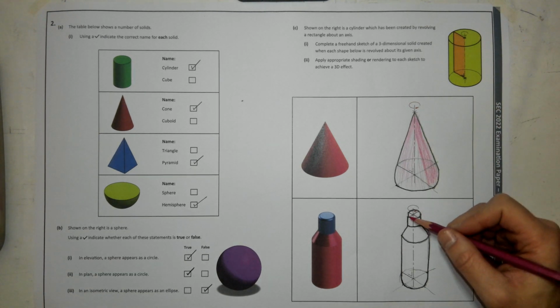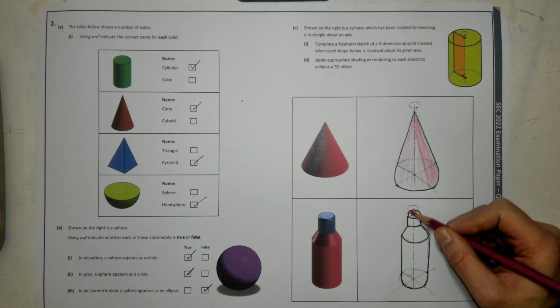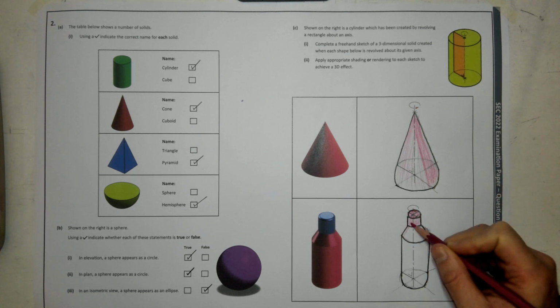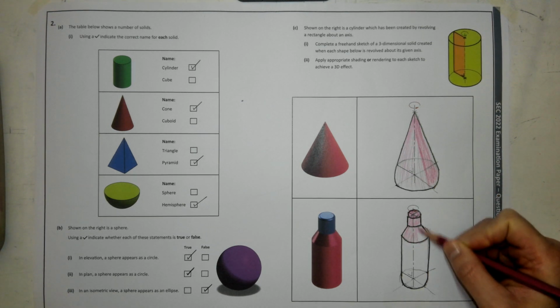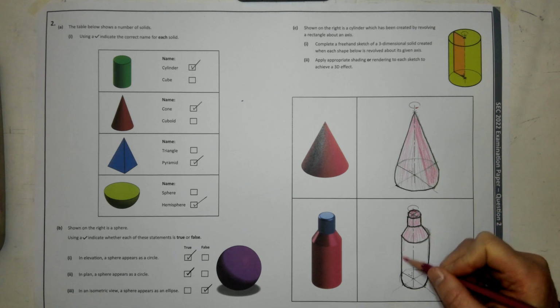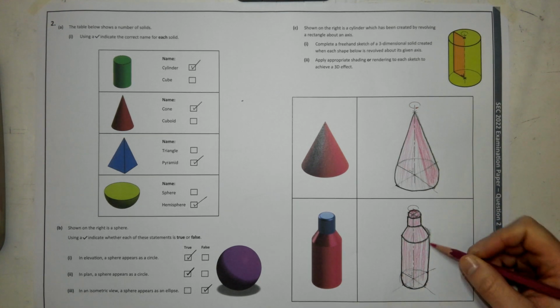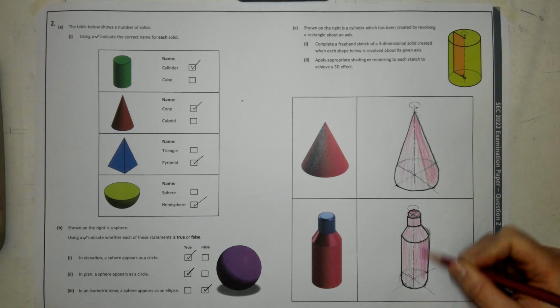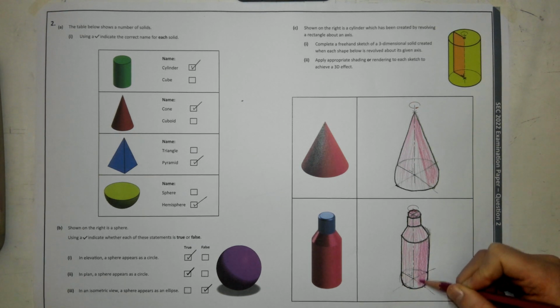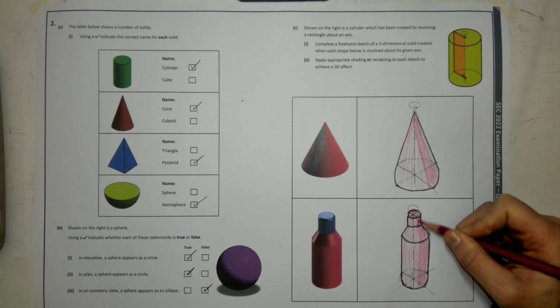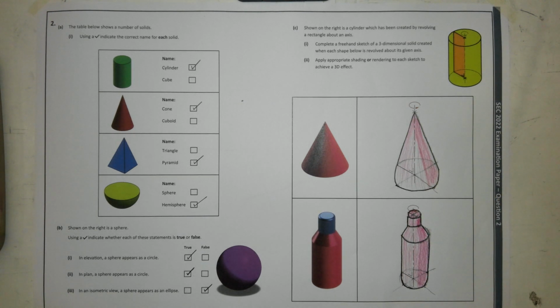And I can do the exact same with the bottle here. I'm going to use a circular pattern for the top, lines down for the side, have my edges going out like that there. Take my lines down here, and then make it look as if there's a shadow on this side here, going up like that there.